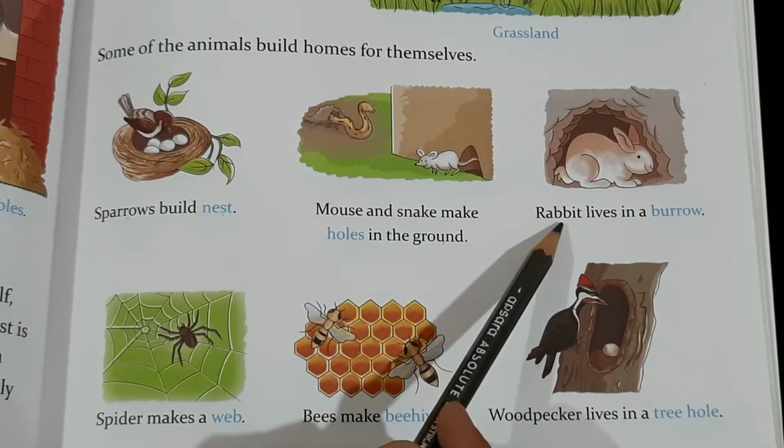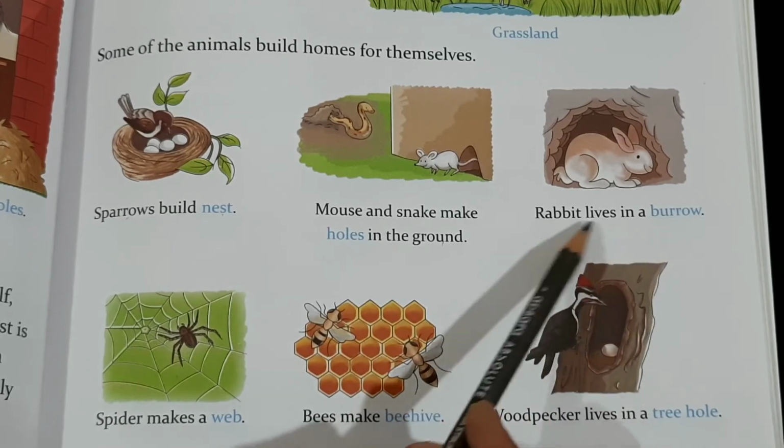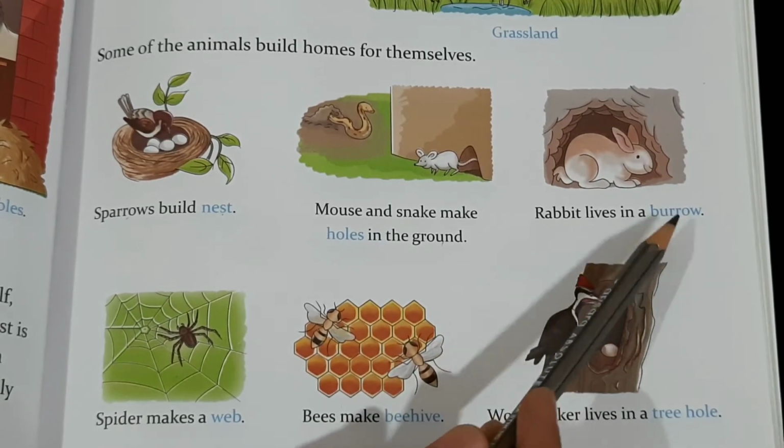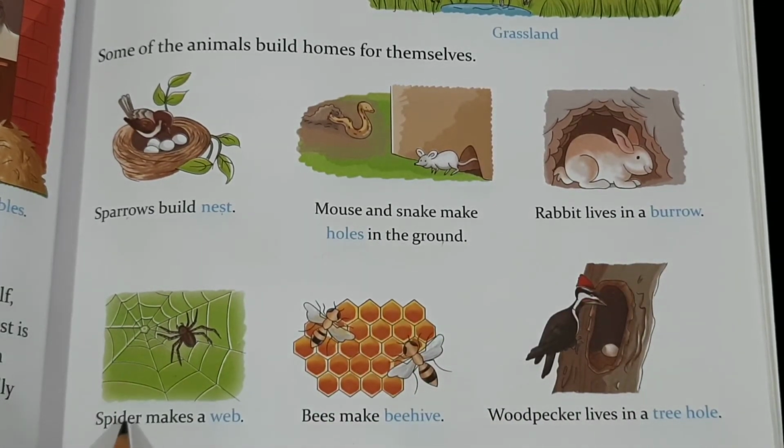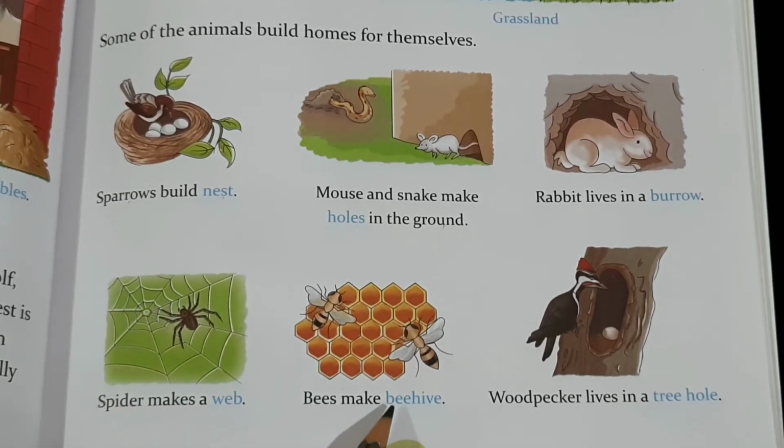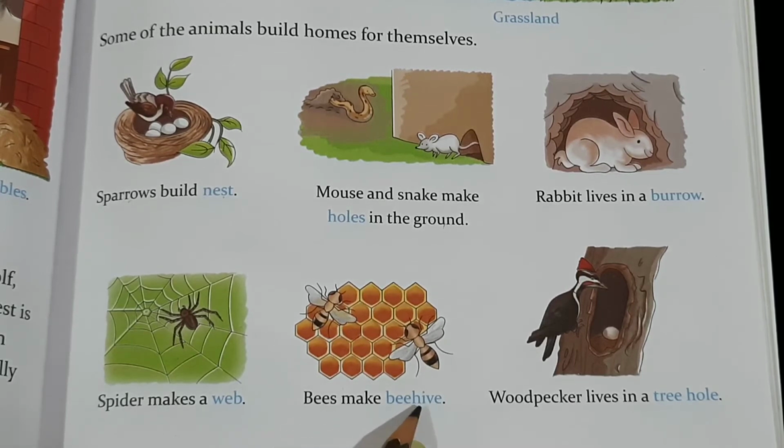Understood? Rabbit lives in a burrow. Where does rabbit live? It lives in a burrow. Spider makes a web. Okay, spider makes a web and it lives in it. Now, bees make beehive. They live in beehive. Okay, who makes? Bees make beehive.